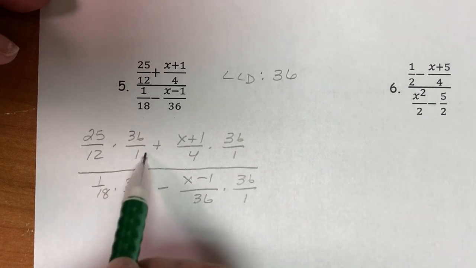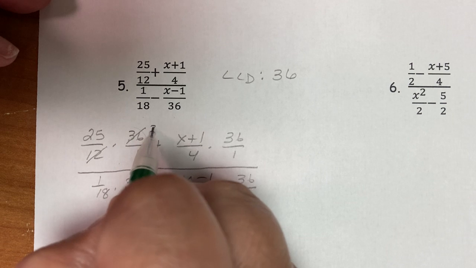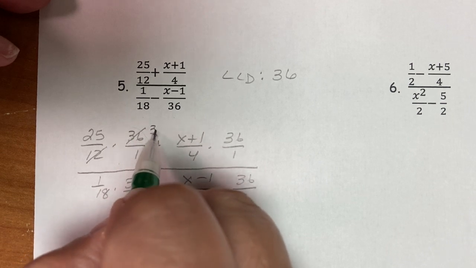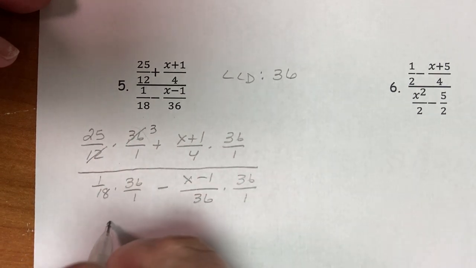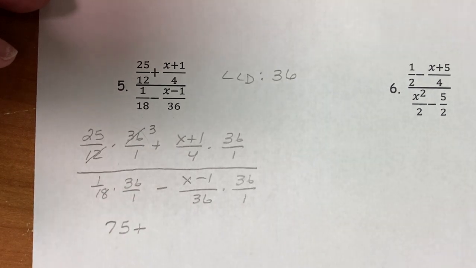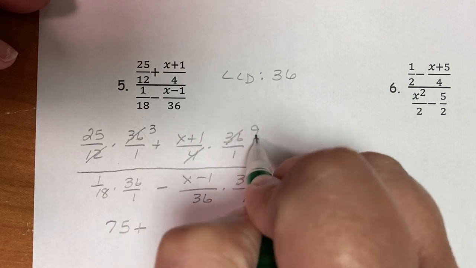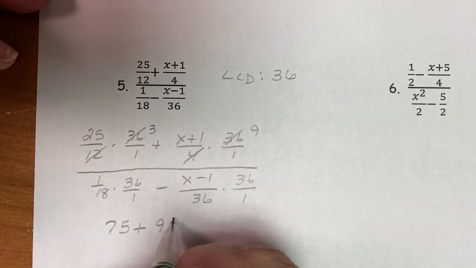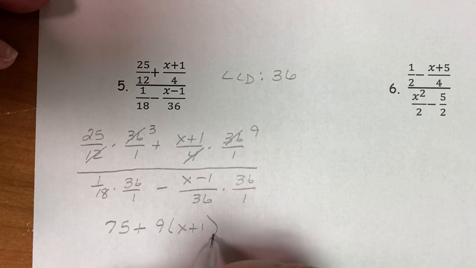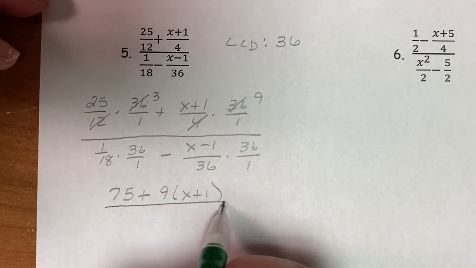All right, so if we do the first multiplication problem, the 12 will cancel into the 36 3 times, and that leaves me with 3 times 25, which is 75, plus. This 4 will cancel into the 36 9 times, and that's going to leave me with 9, and then I'm going to have to multiply that by x plus 1, and you can see you're going to have to distribute, and I'll do that in the next step.